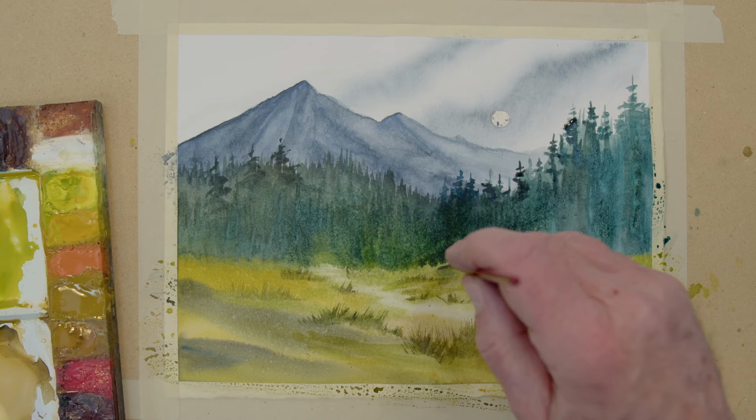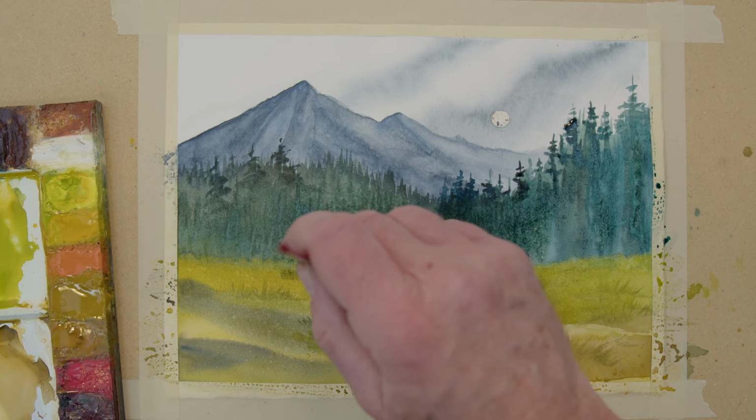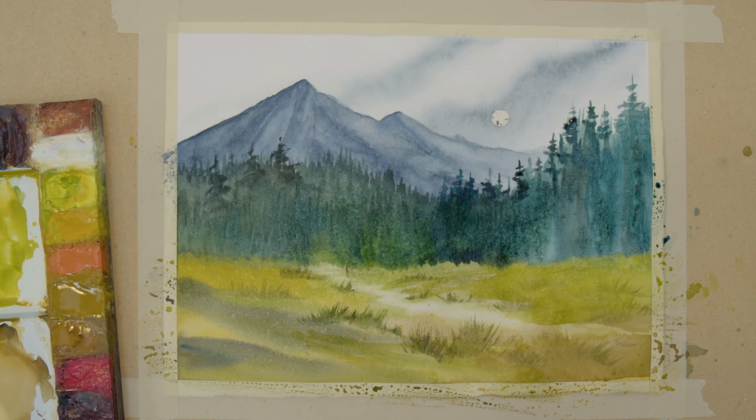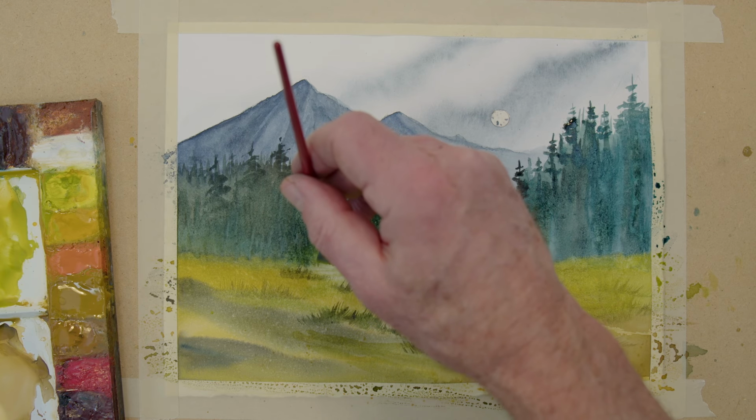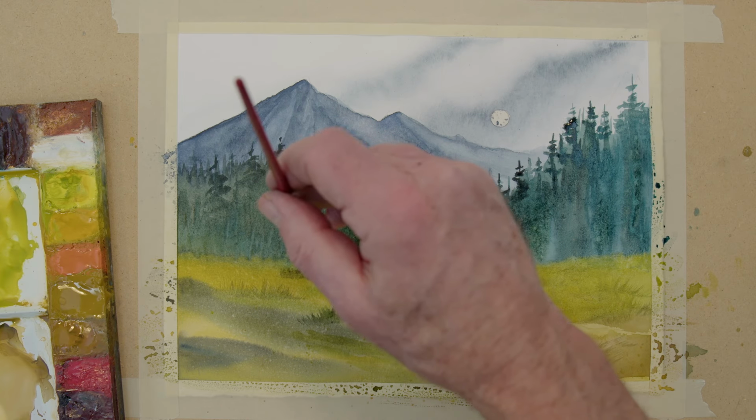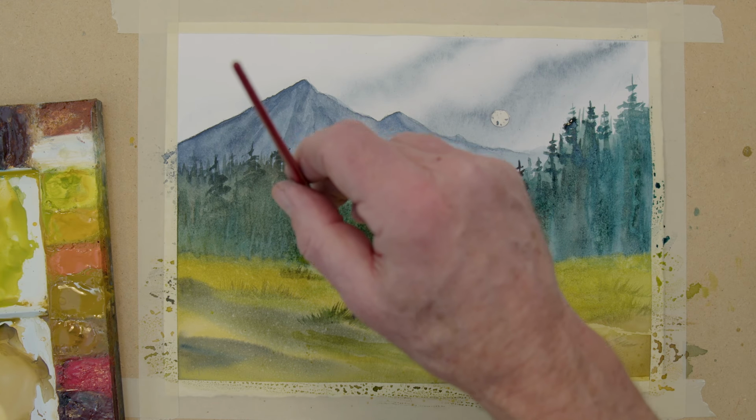I think we're ready for pretty much final touches on this. I need to let it dry, and I notice I definitely have to fix up my trail a little bit, but I'm going to start with just a little more pigment down there and let that dry.